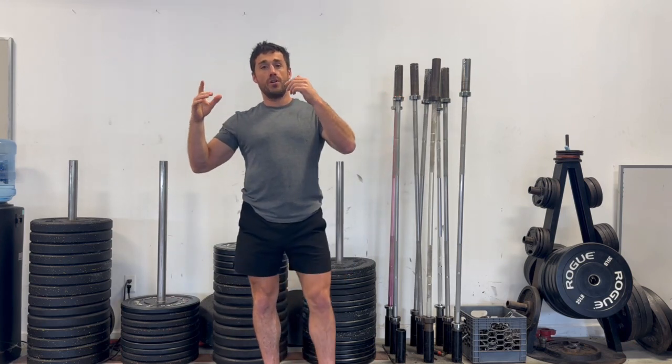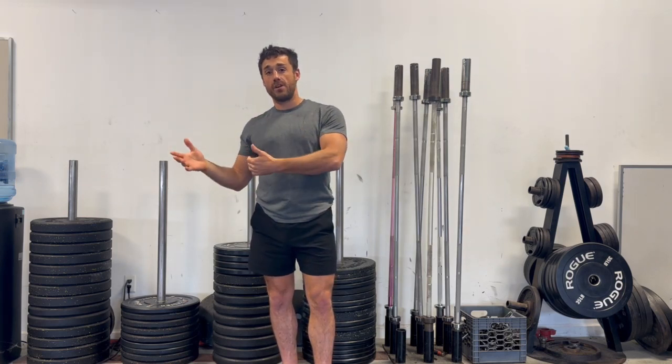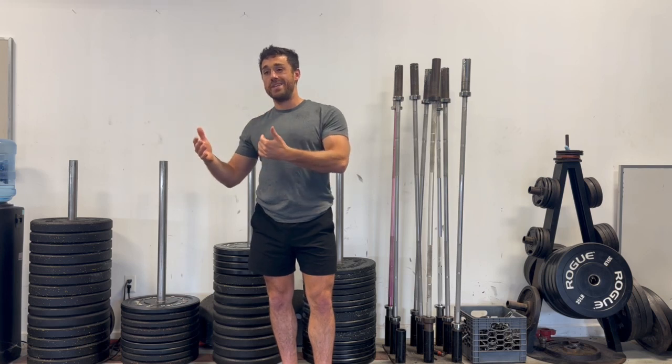If it falls under the 6 through 15 or 20 rep range, depending on who you ask, it's called the hypertrophy rep range. The main difference between the two is how much weight we use. If it's in the strength category, we're going to be using about 85 to 100% of our 1 rep max. If it's in the hypertrophy rep range, we're going to be using about 70 to 80% of our 1 rep max.